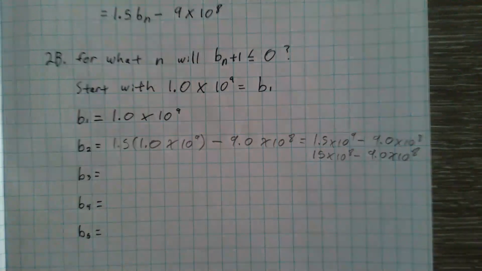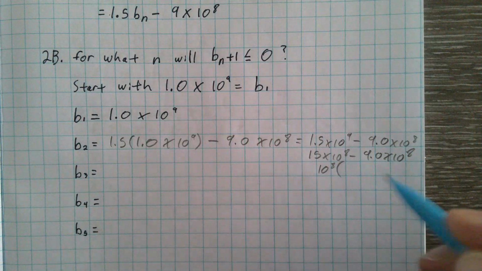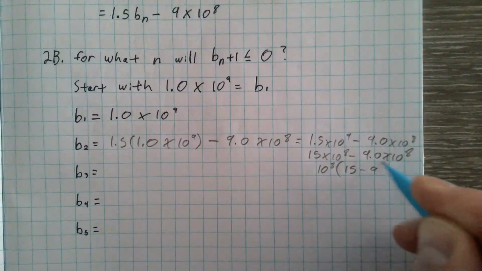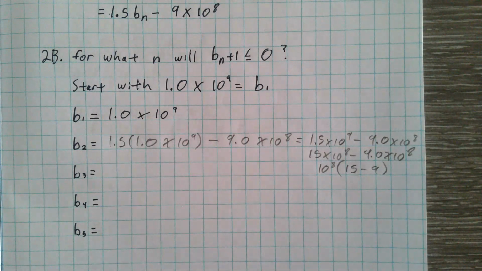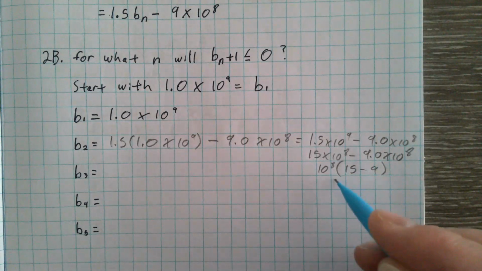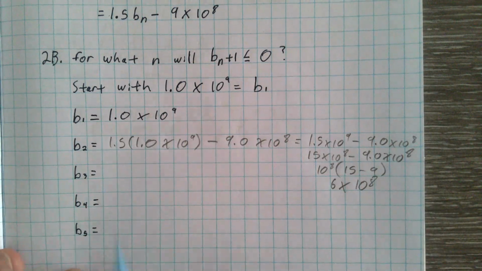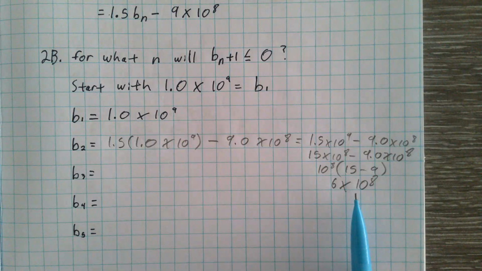Here's the proof of that: 10 to the 8 times (15 minus 9), we just factor out 10 to the 8. So that's something we can totally do. This is going to end up being 6 times 10 to the 8. So that is our B2.